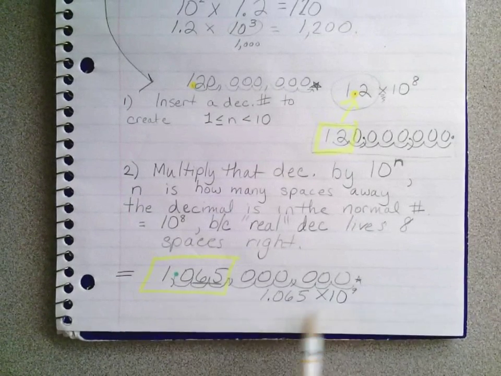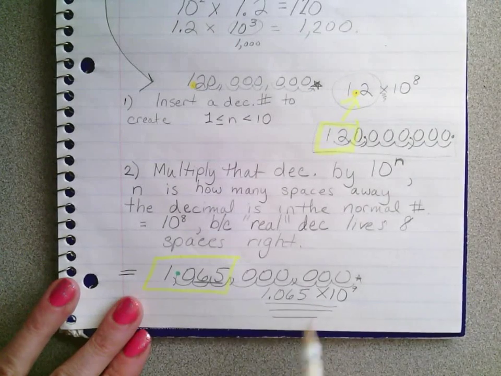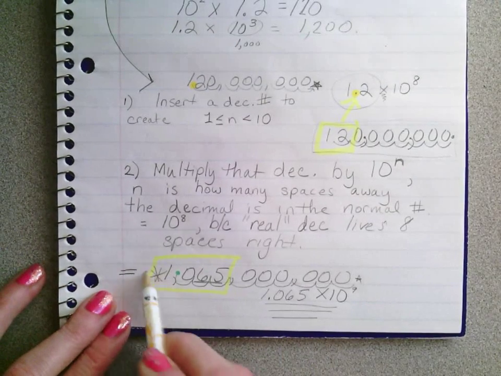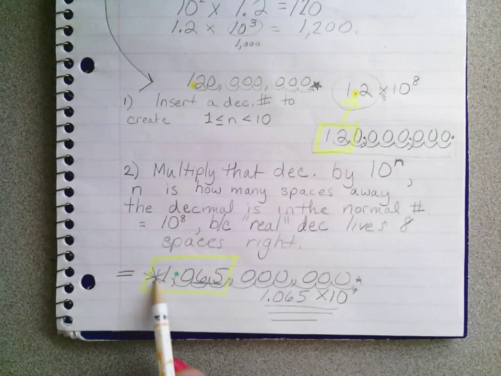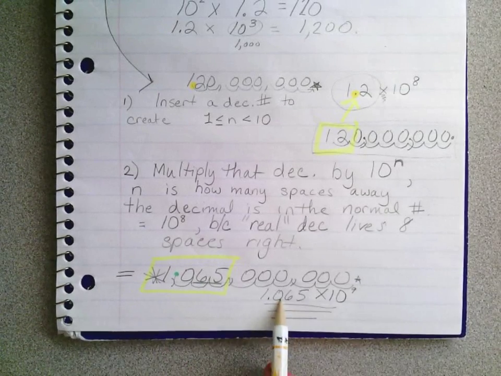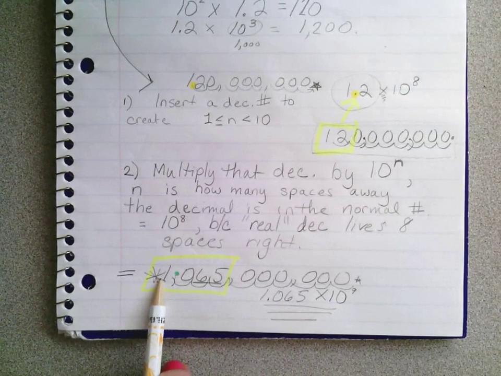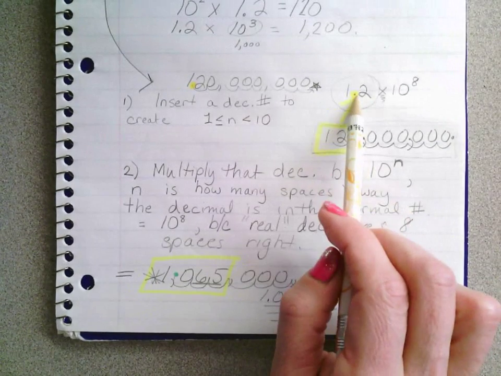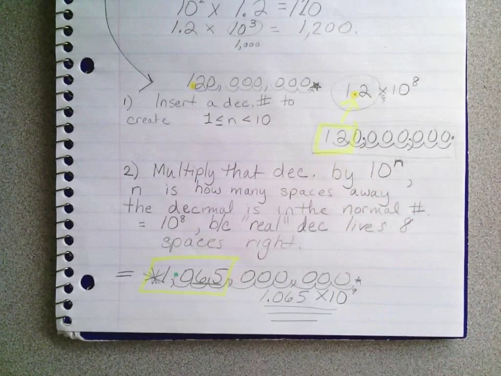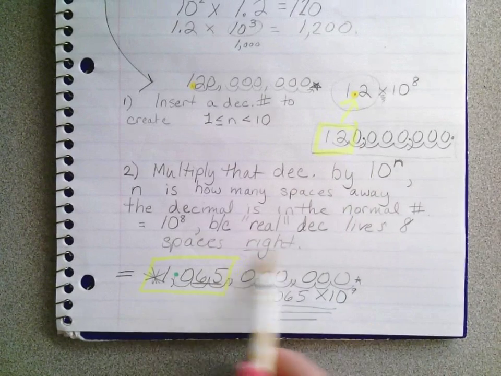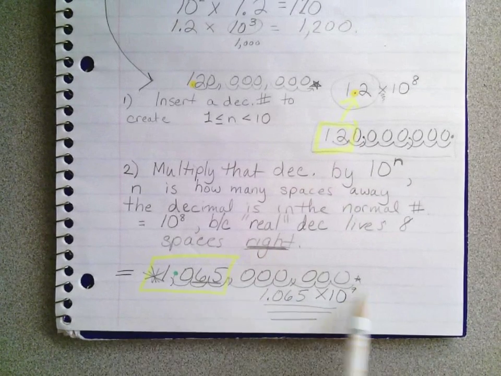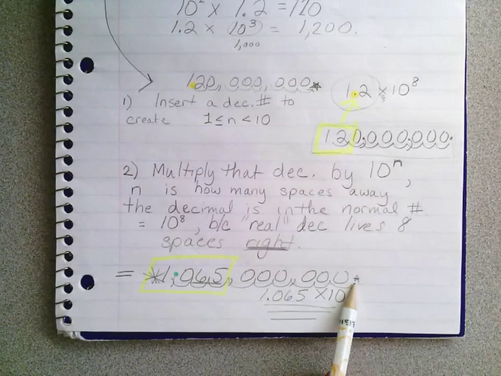That's how you can tell if this number indeed equals the normal standard form number. This is scientific notation, this is standard. Now, notice that we moved the decimal to the right to get it back to its original position.